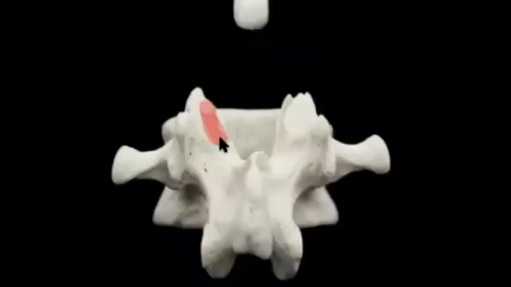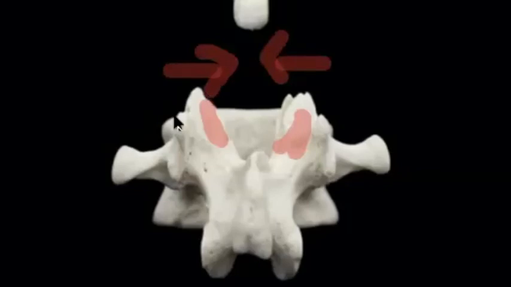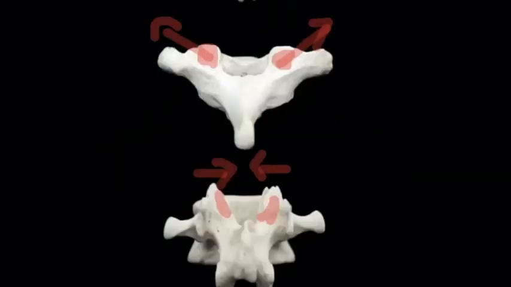Here are your superior articulating facets of the lumbar vertebrae, and they're kind of pointing inward. I'll show you that on a different picture, but that's one indication of how you tell these two apart, right? Which direction they're facing. I'll go back to that in a minute.